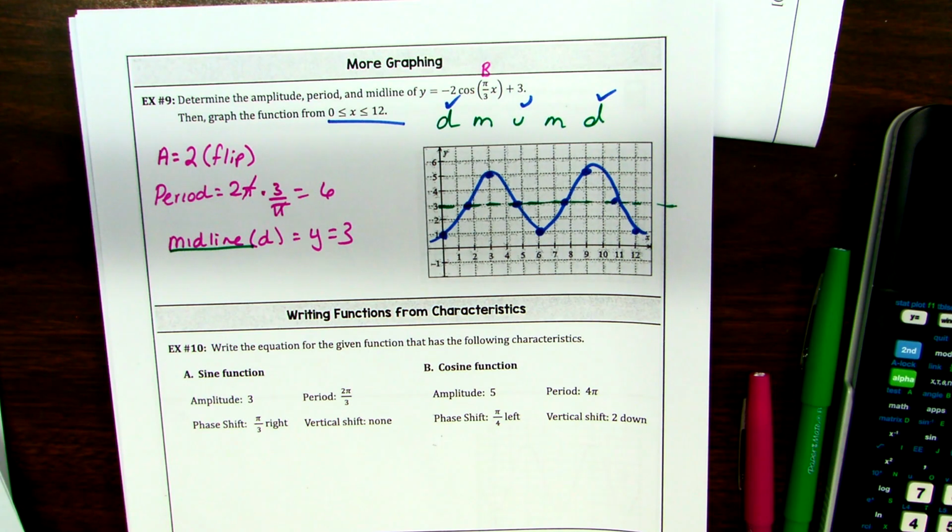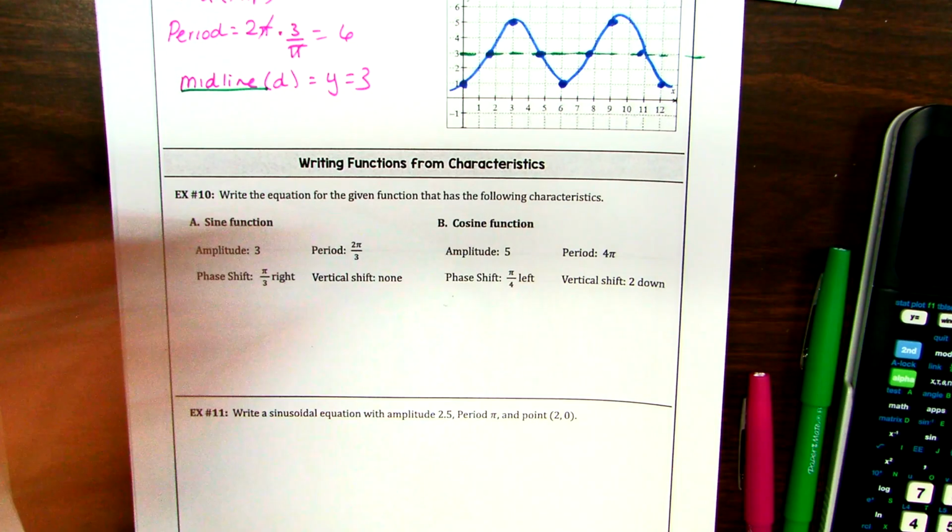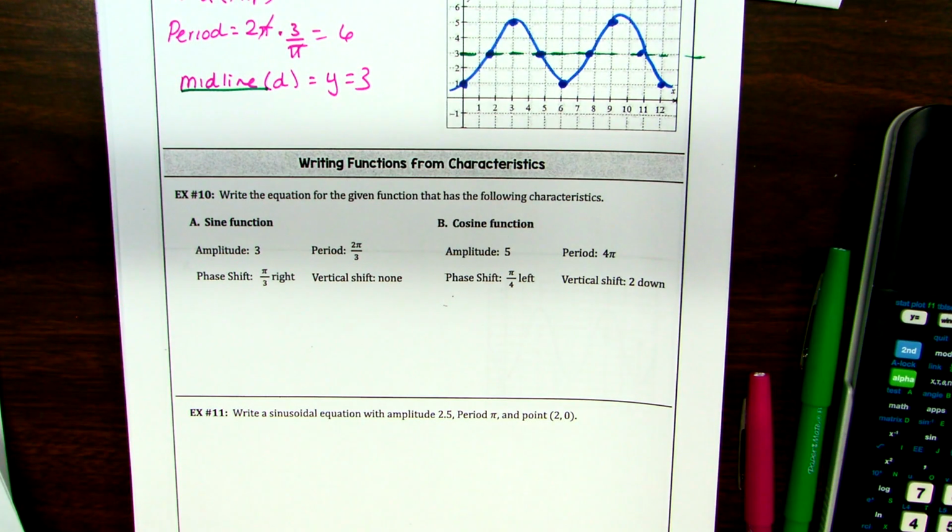Okay, so our last 2 problems are example 10 and 12. Example 10, everyone thought was going to be so hard. These will be your favorite. These are the easiest ones. These are given information in words. You are going to translate that into the letters that they are and put them into the equation.